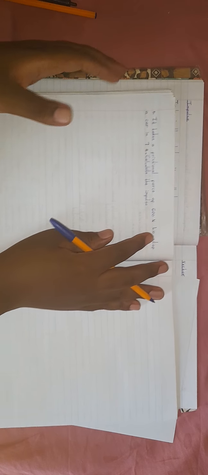So let me write it here. The impulse is equal to Fnet times the change in time. Well, we have the Fnet, which is 600 newtons.